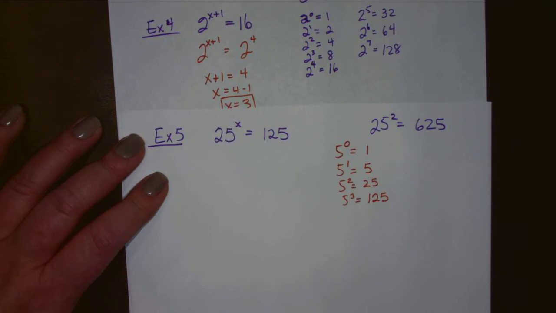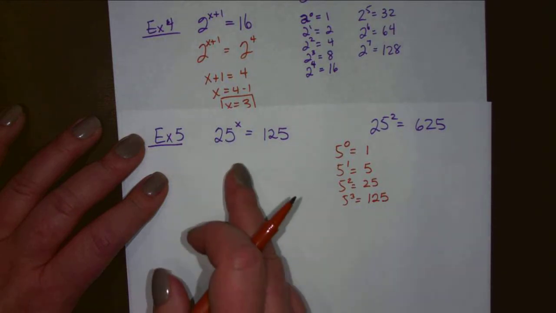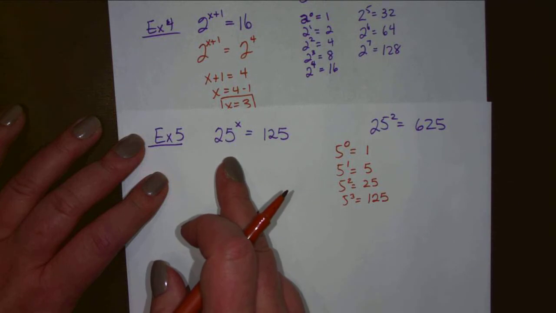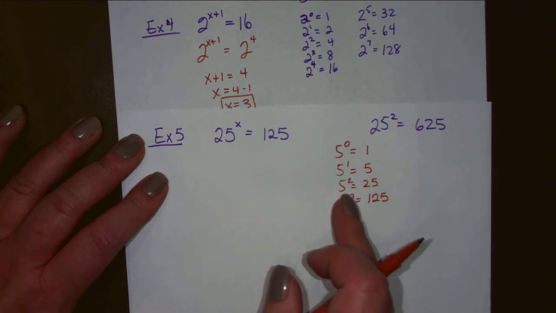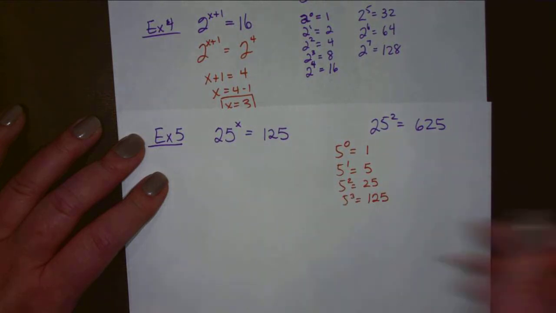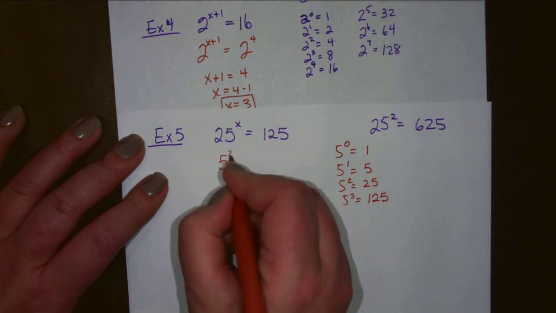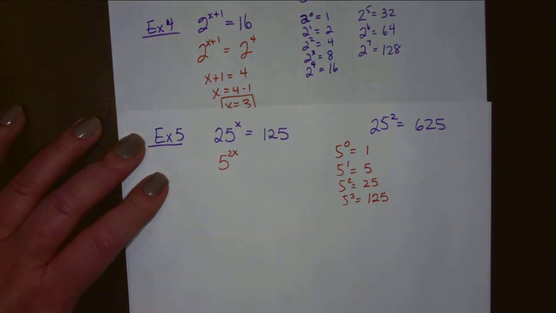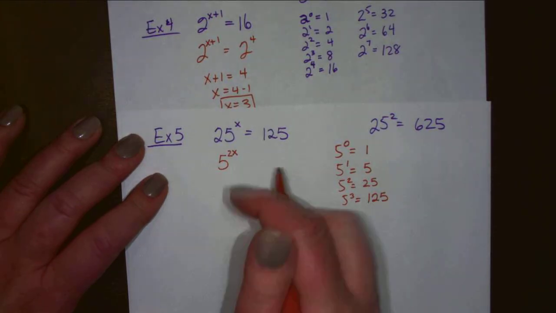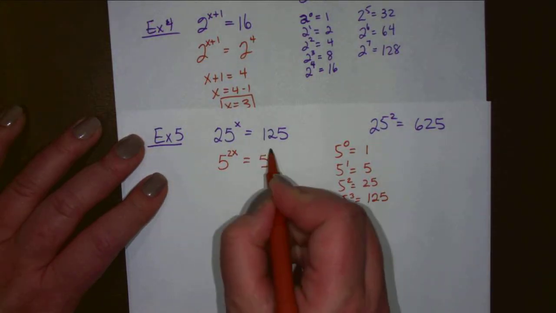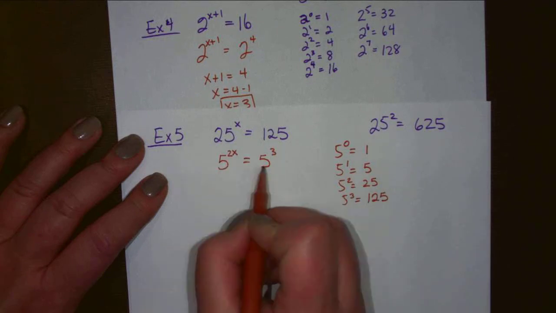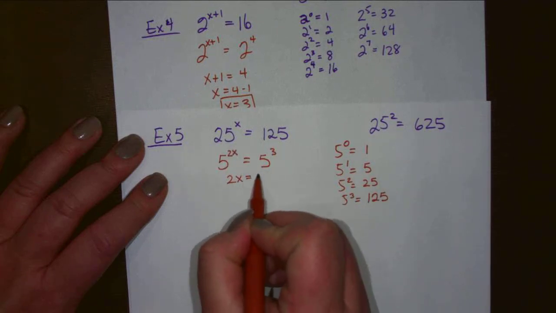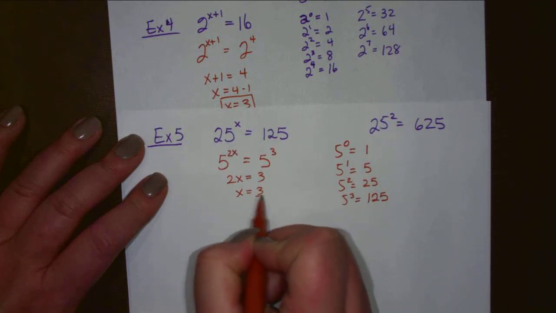Okay. So what's 25 as the power of 5? 5 squared, or 5 to the 2. So this side is 5 to the 2. Now there's already an x there, but it would stay up as the exponent. Okay, we just multiply it. And on this side, 5 cubed. So now the bases are the same, so we can compare the exponents. And the answer is 3 over 2.